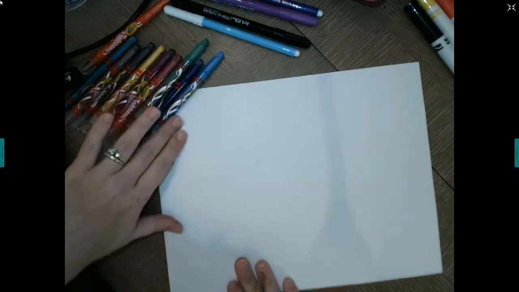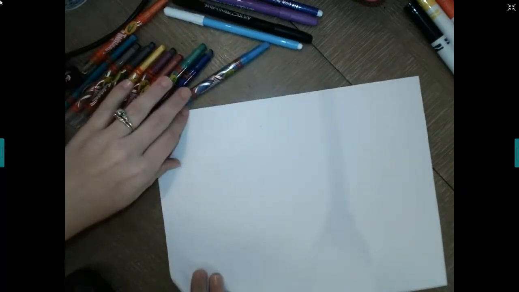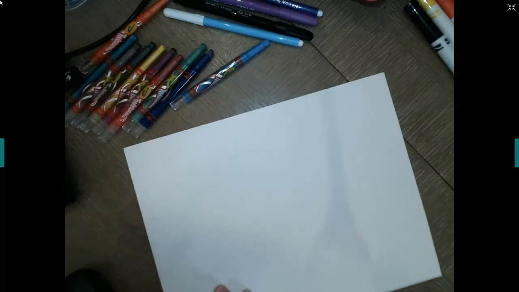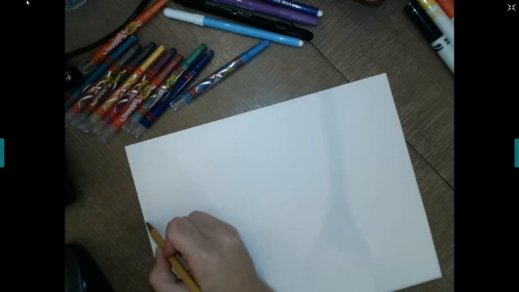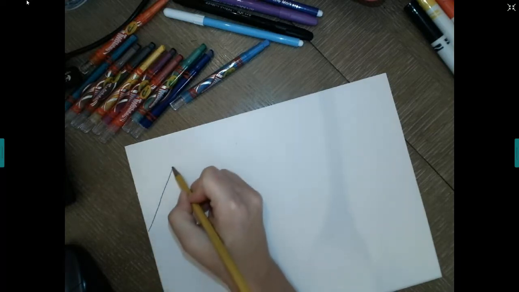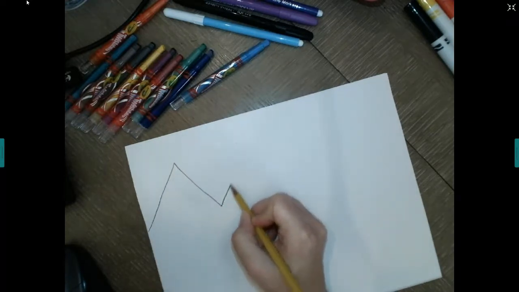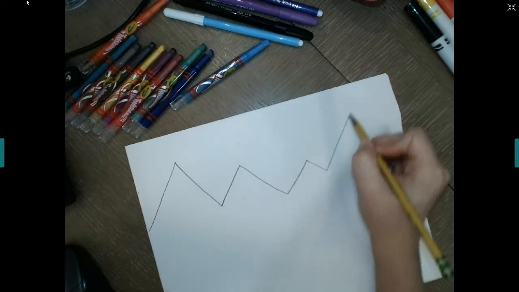So I think I am going to do a mixture of mountains and hills. What I'm going to do is start with the background. And I'm going to do some zigzags, some short and small, and some that are great and tall.